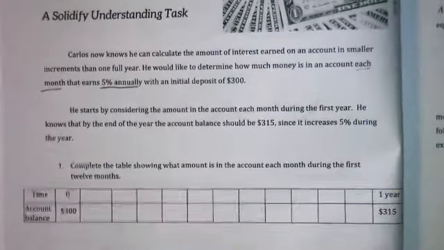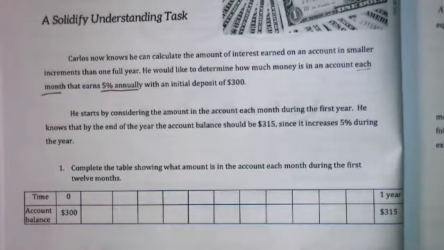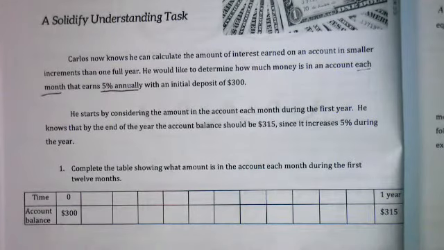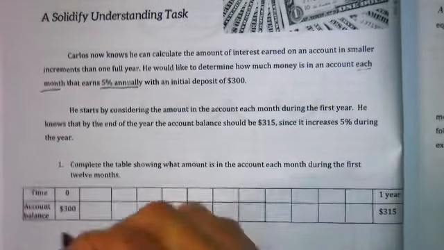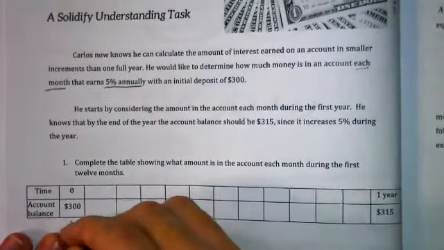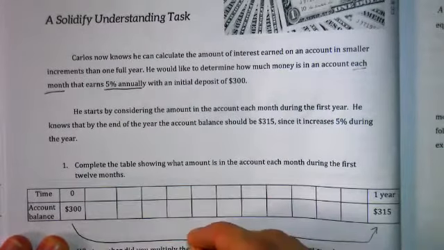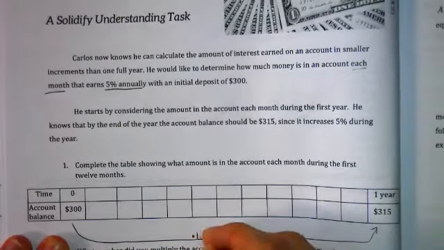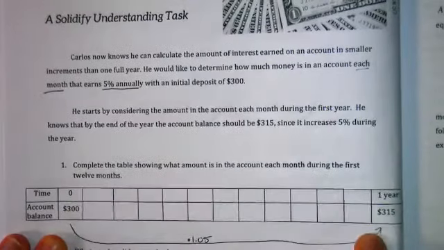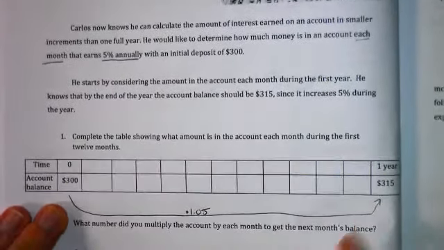Because we know that this is an exponential function, a geometric pattern, it works through multiplication. From 300 all the way to 315, it's been multiplied by 1.05, right? This is one multiplication of 1.05.